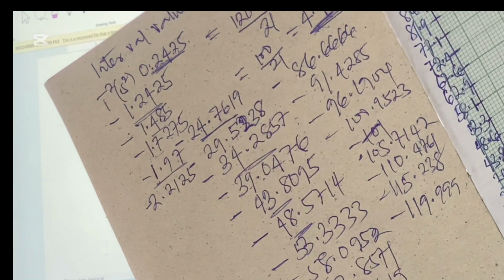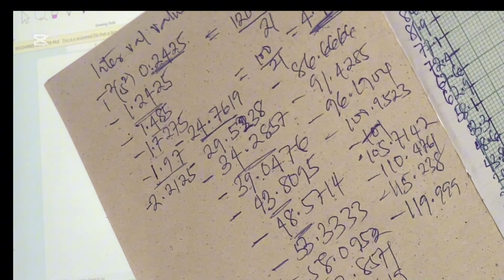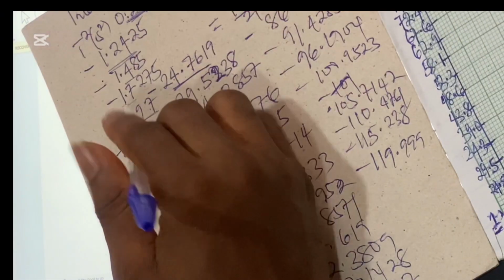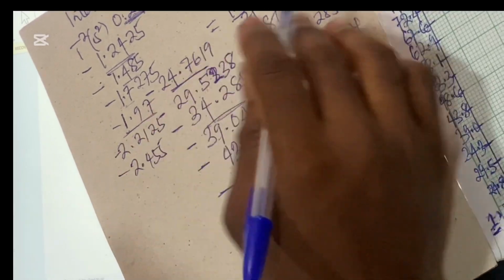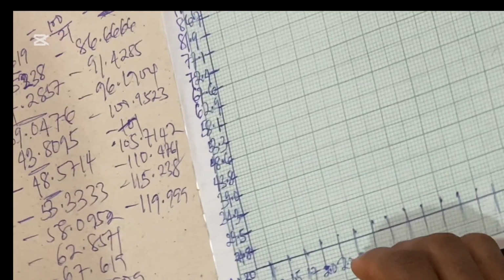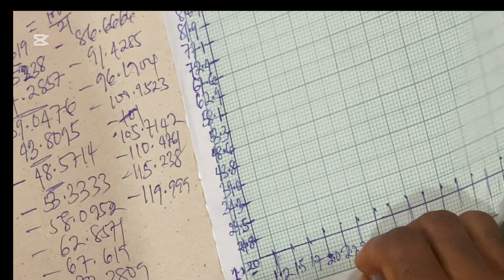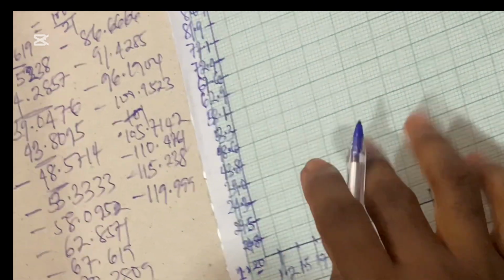Okay, plus 0.2425. Please take note. I'll have this to be 2.455. So approximate, I will have this to be 2.5.